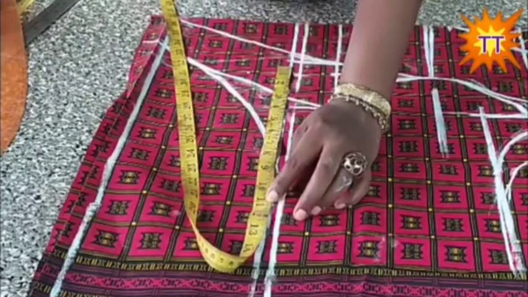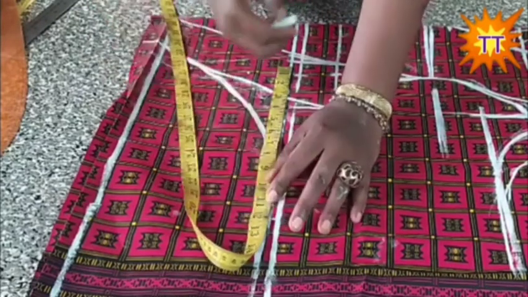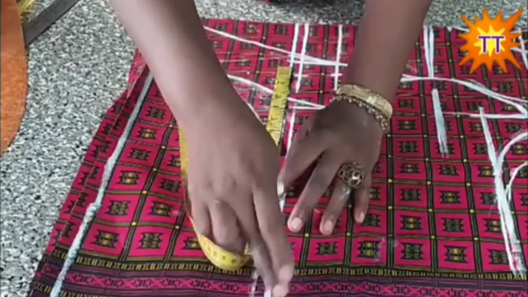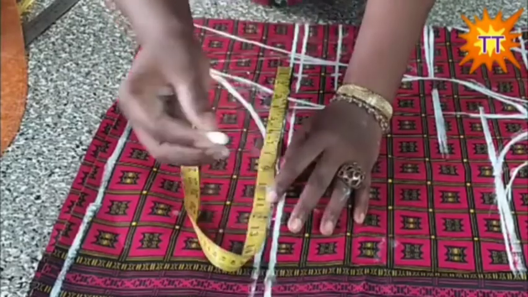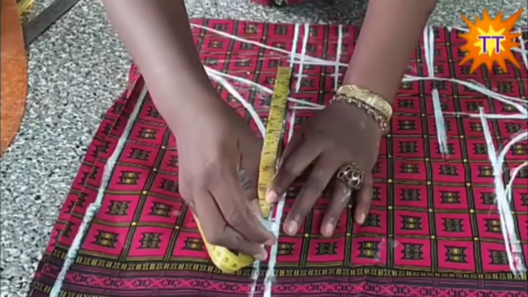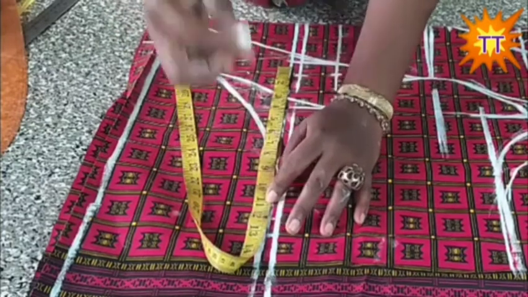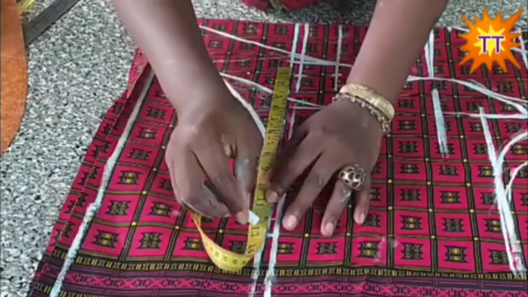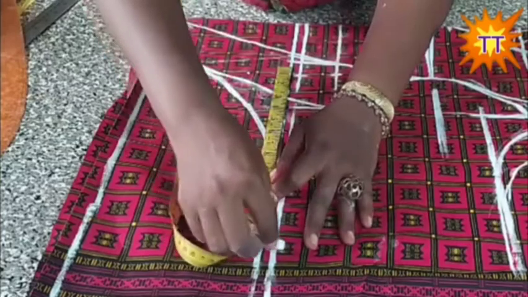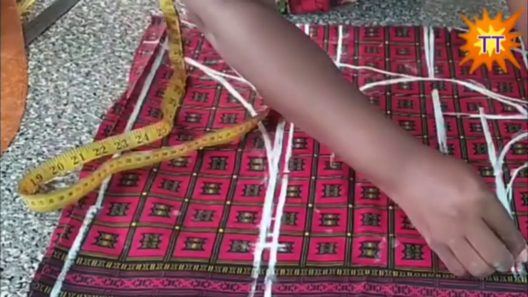half, 1, I add it. Shaping here is 1, I add it, plus half inch for turning of the line, that is 2.5. So 11 plus 2.5. Here is my line, and I'll join it straight.